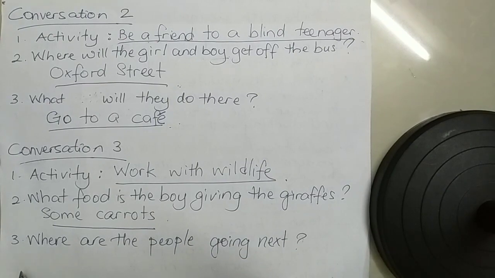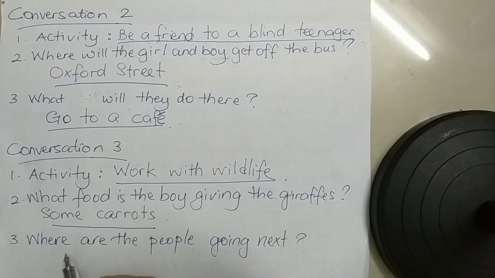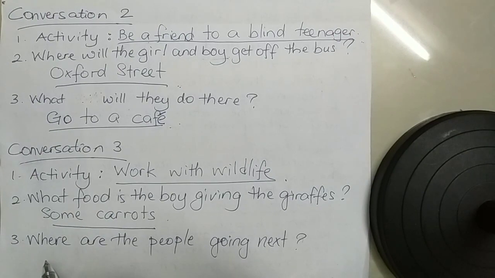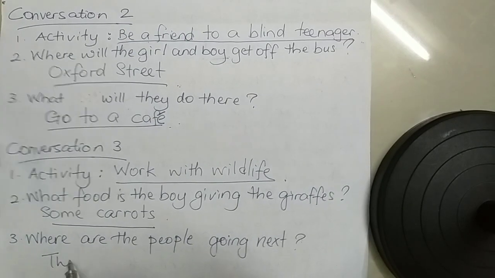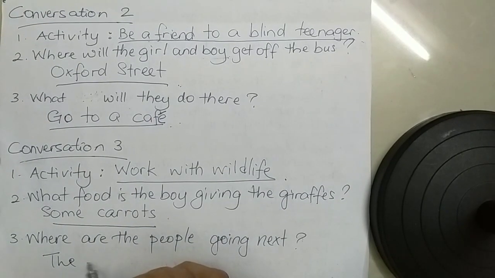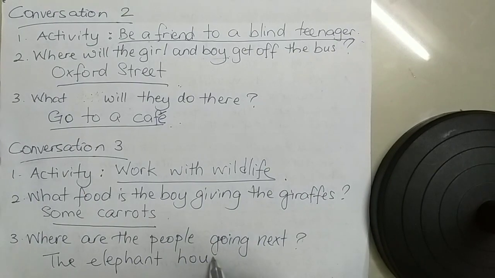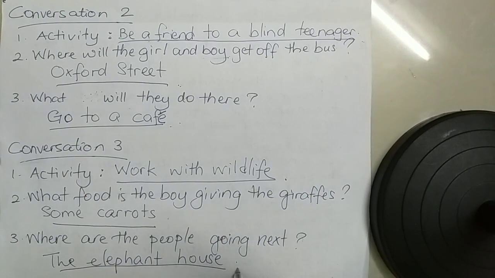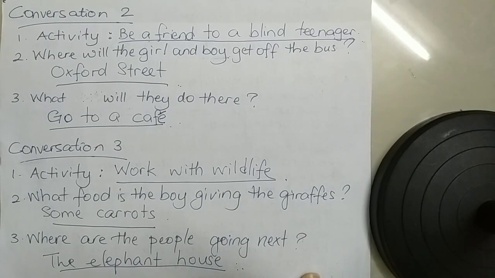Alright, let's go to question 3. Where are the people going next? After feeding, they are going to the elephant house because elephants like playing with water. And so here we write down elephant house. Alright, that's it for conversation 3.